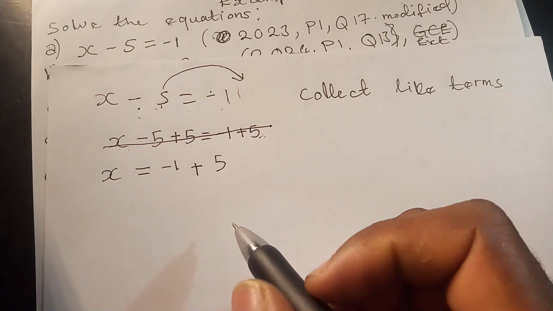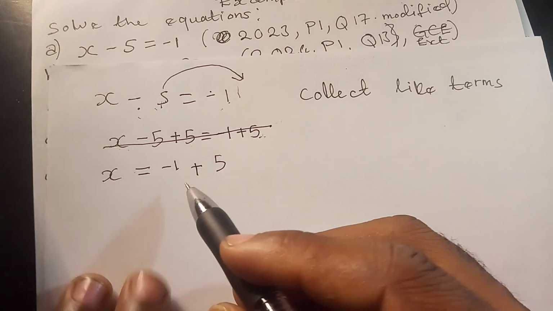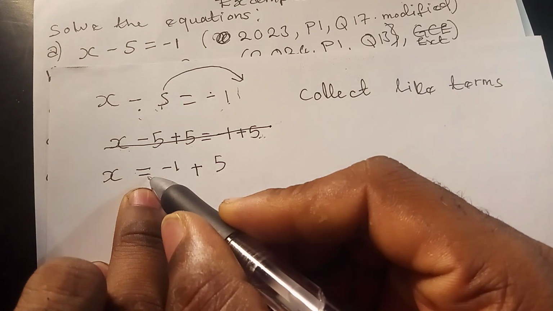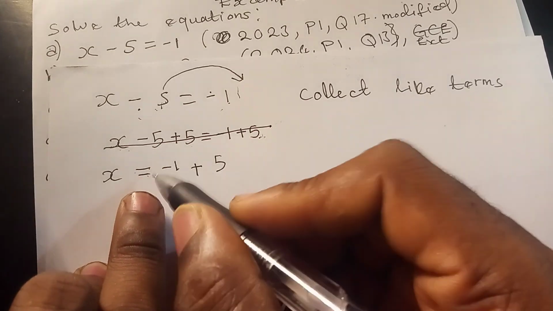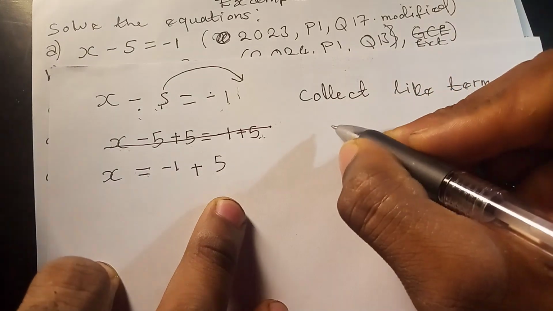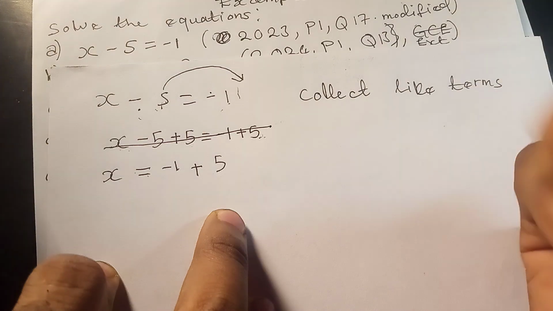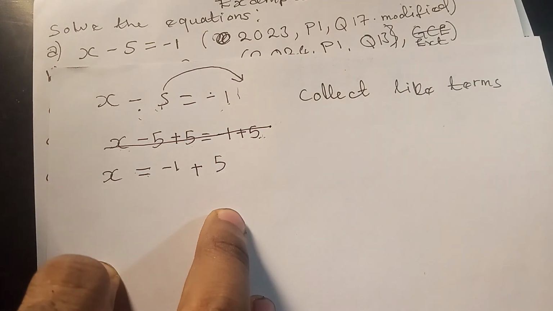So you have to remember that this only happens when a number crosses an equal sign. It doesn't apply to a situation where you are just rearranging terms like we were rearranging in the last two assignments.